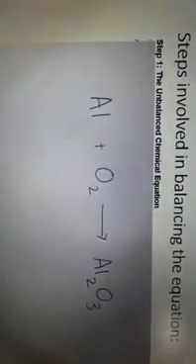So the steps involved in balancing the equation are: the first step is to write the unbalanced equation in symbolic form. Then make a list of the elements in the reactants as well as in the products. Then write the number of atoms present on the reactant side, and the number present on the product side.